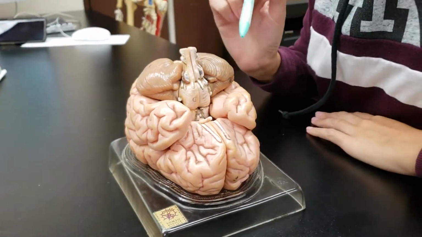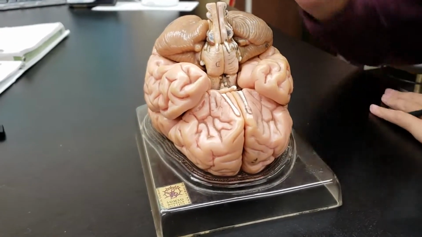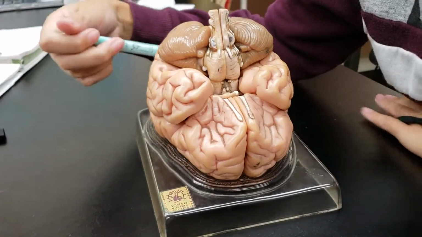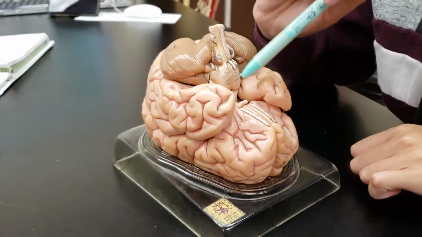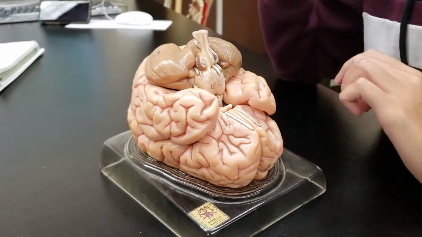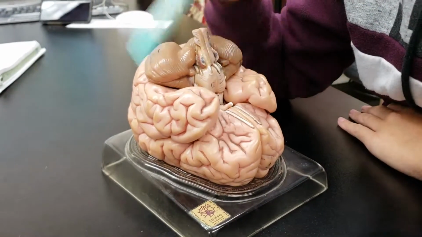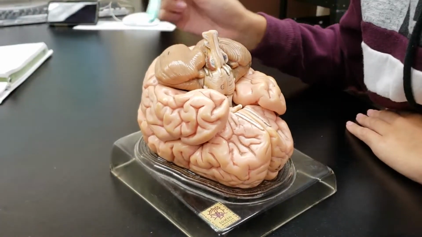Alright, so this is the brain model. This part is the cerebrum, and this is the cerebellum, and then you have the brainstem, and within the brainstem is the diencephalon. We have our frontal lobes, our temporal lobes, parietal, and then occipital.